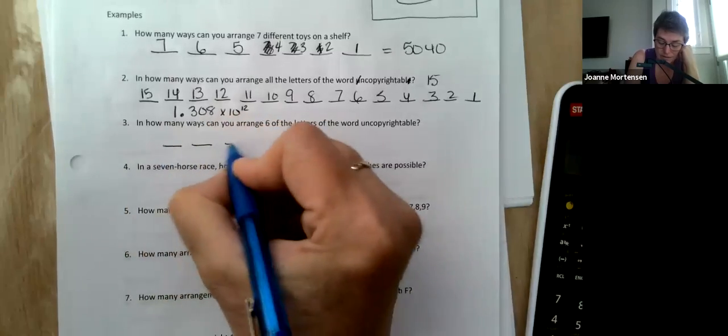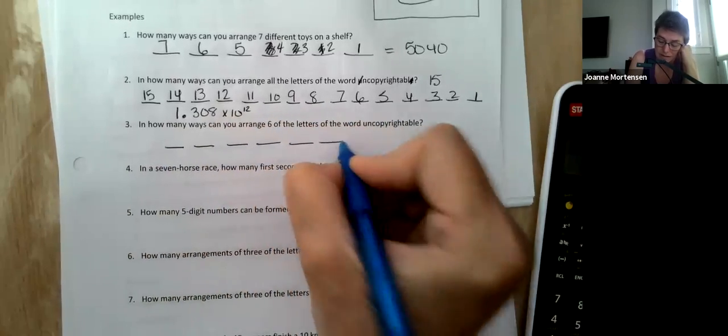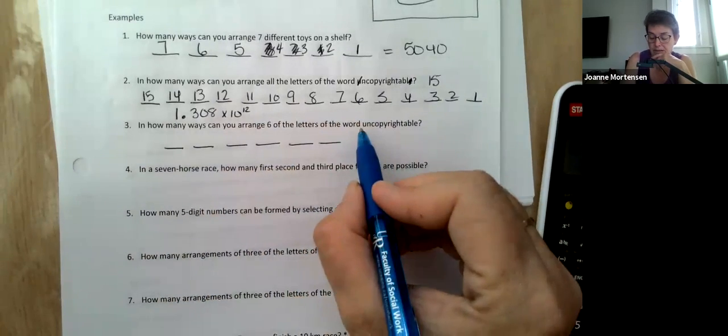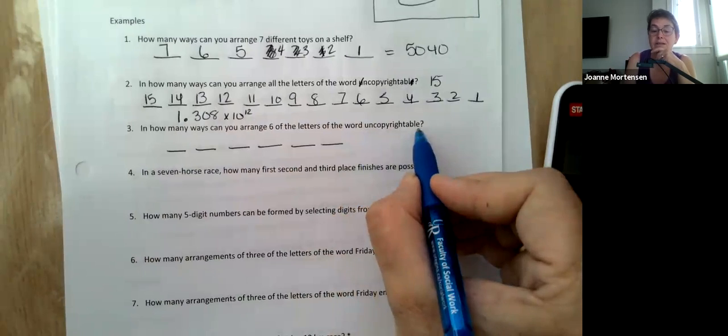1, 2, 3, 4, 5, 6. I'm only going to use 6. I only need 6 blanks. But what am I going to start with? How many choices do I have here?